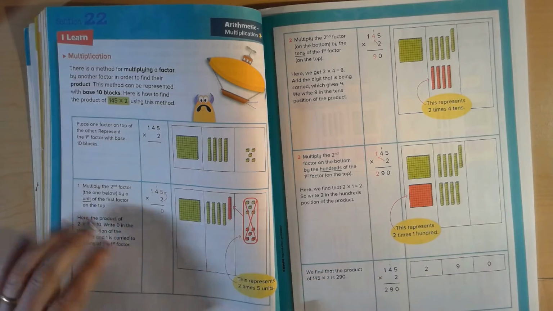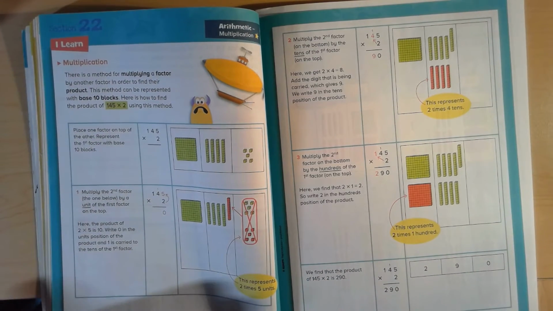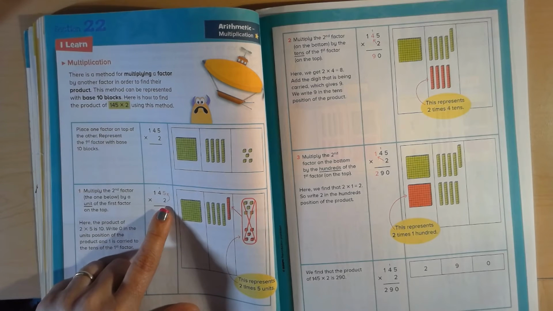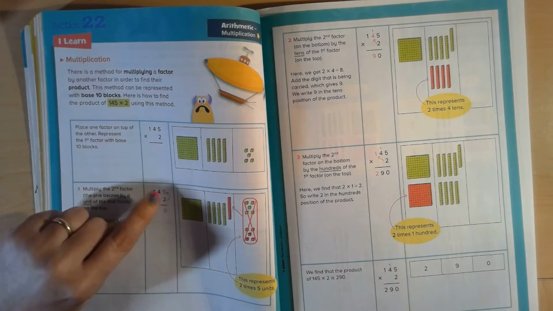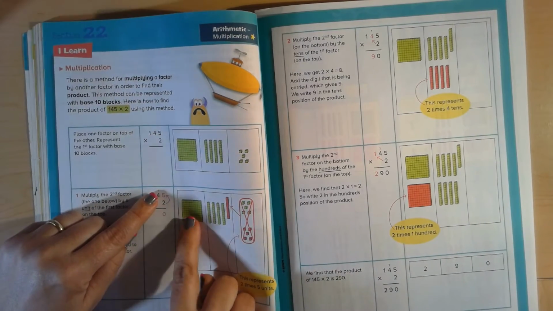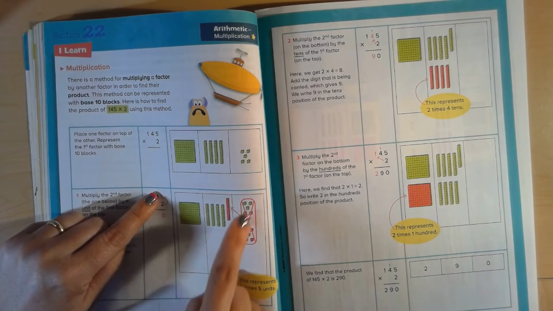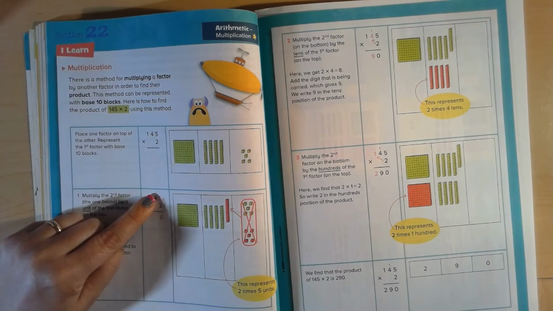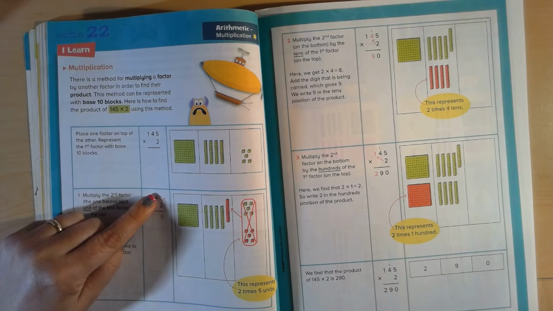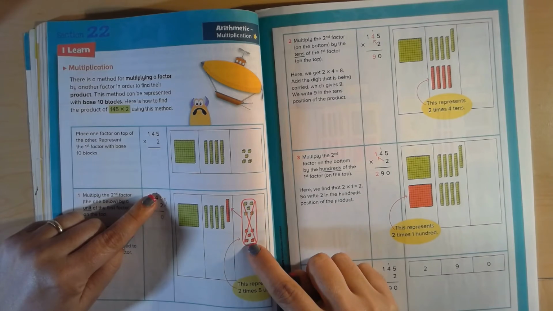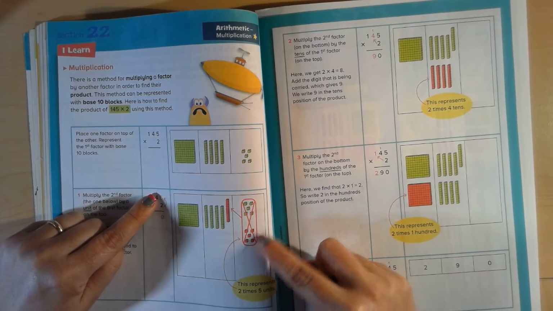145. Excellent. Now what they want us to do is they want to multiply the second factor, the one below, by a unit of the first factor. So we're going to start in our units column. So if you look, we had 145. Now they want to make another set, another group of 5. So in your book, it's red. You'll see this, they've multiplied 5 2 times.